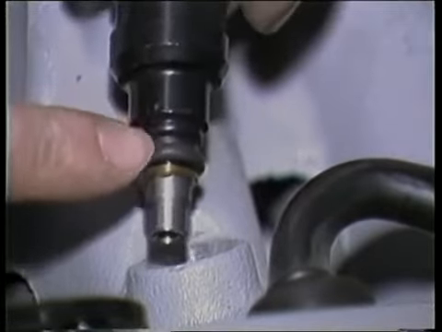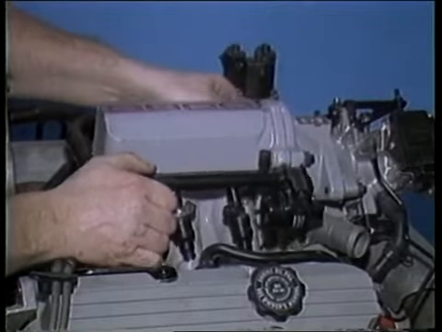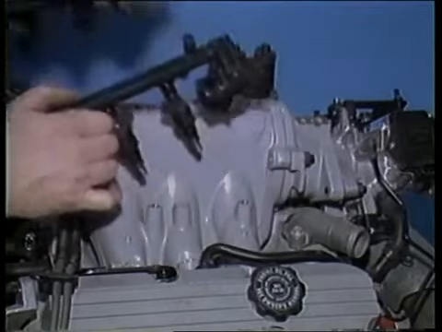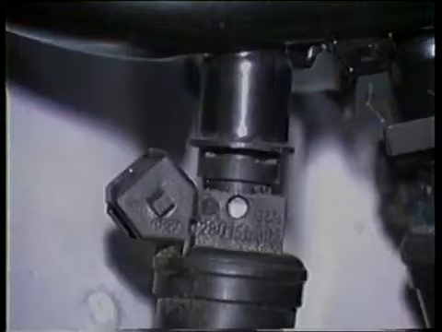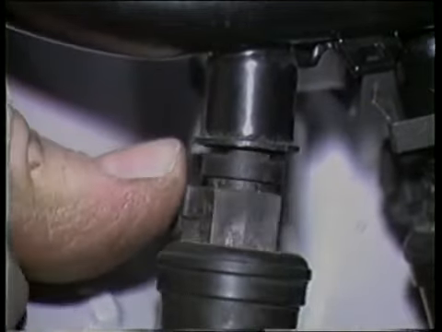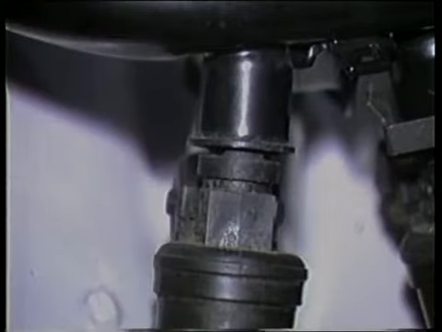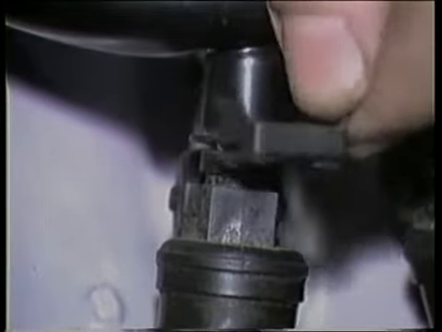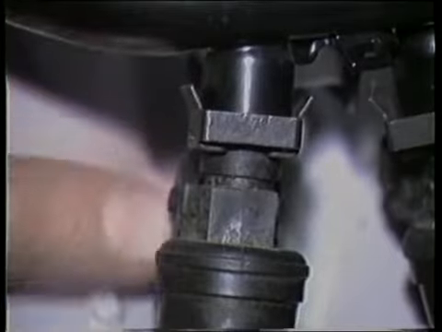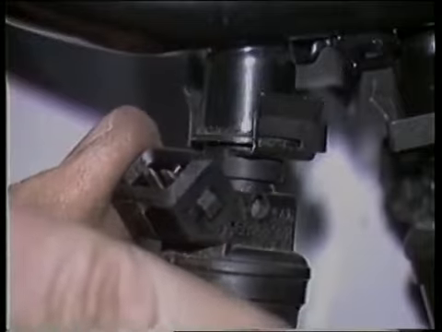Unbolt the fuel rail from the engine and lift the rail and all the injectors off the engine. Then any injector can be serviced at your bench. When reinstalling the injector clips, rotate the injectors so that the grooved flats are accessible. Then snap the clip into its groove to secure the injector. Position the terminals for easy connection to the wiring harness.